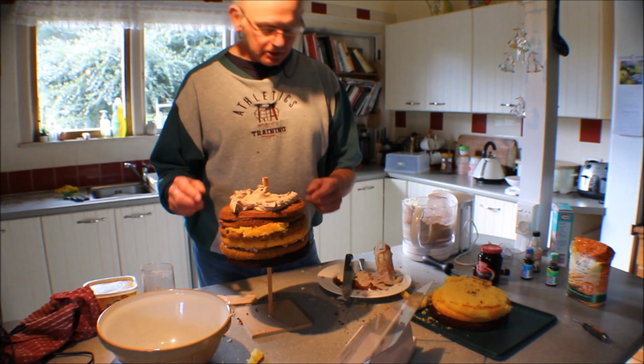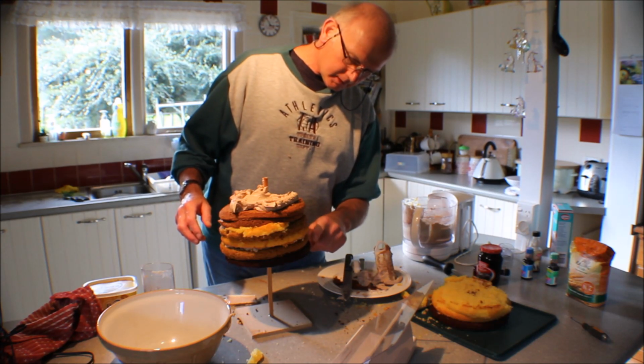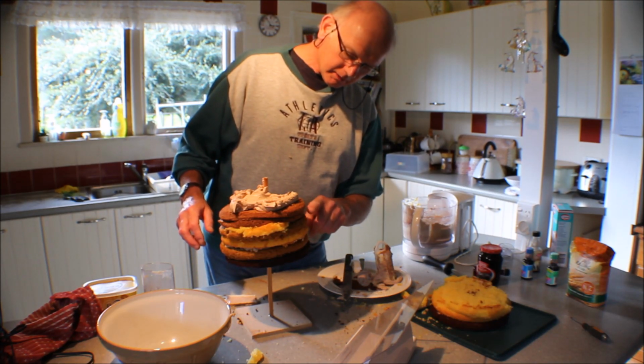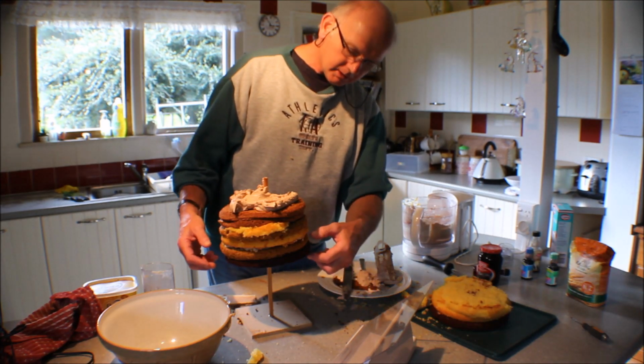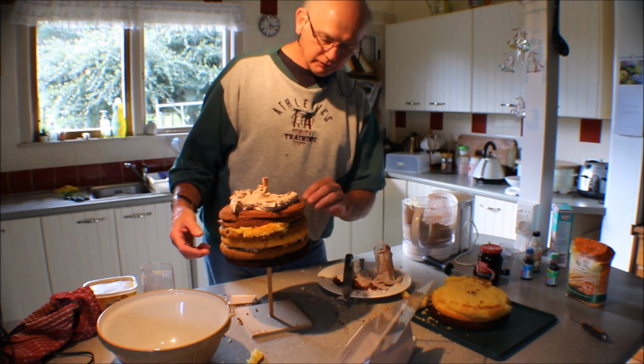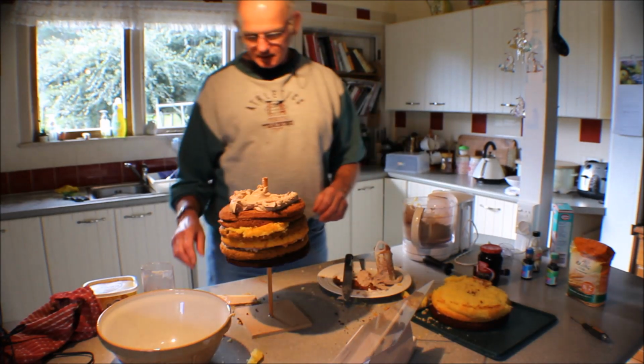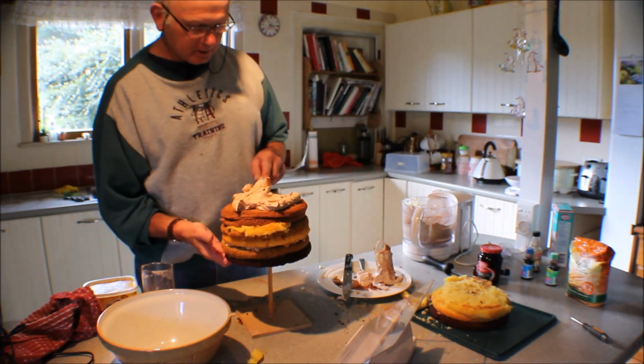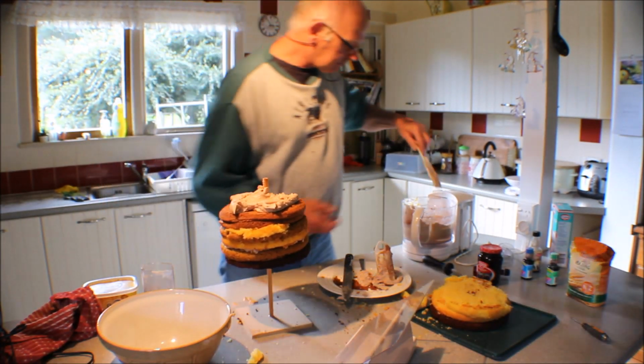I've now made a chocolate icing which I'm putting in between the layers, not every single layer, because ideally my sponges should have been about this sort of thickness rather than these individual ones. So we're just seeing how it's going. Pretty messy, but not looking too bad. Just hope the whole thing holds together.